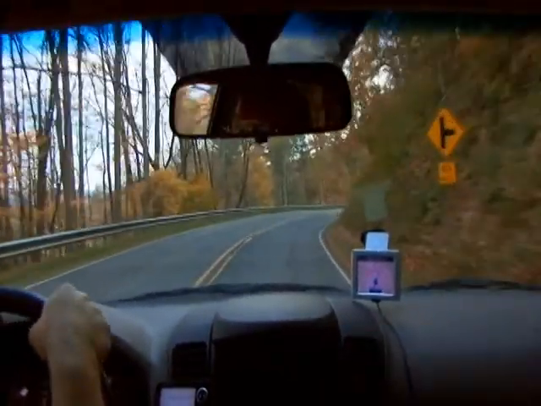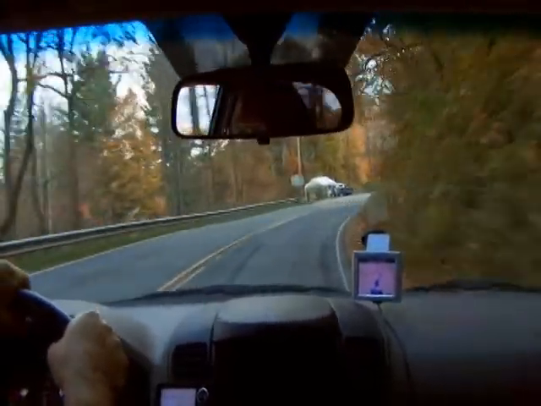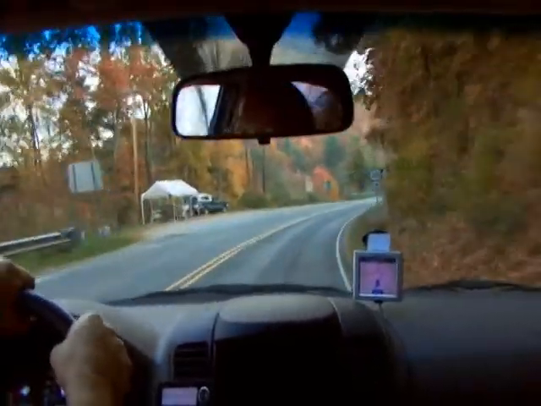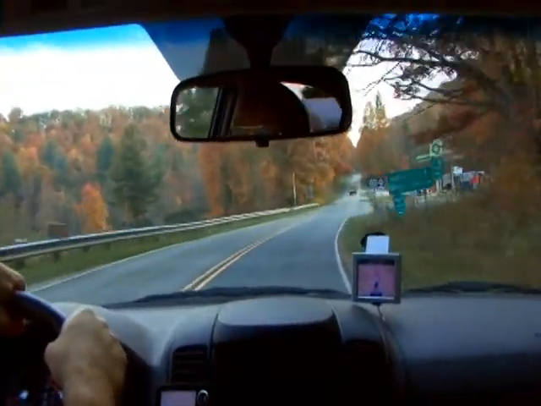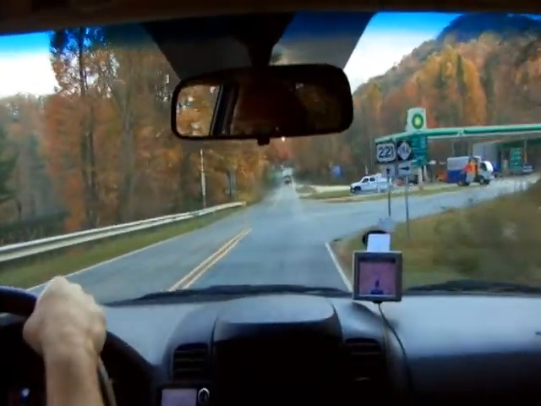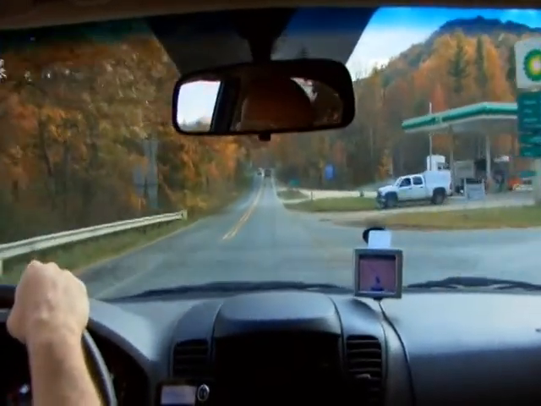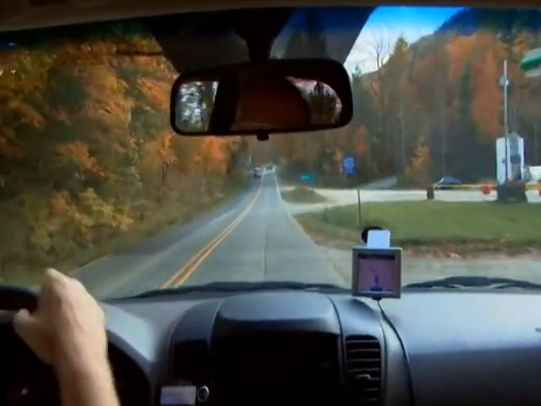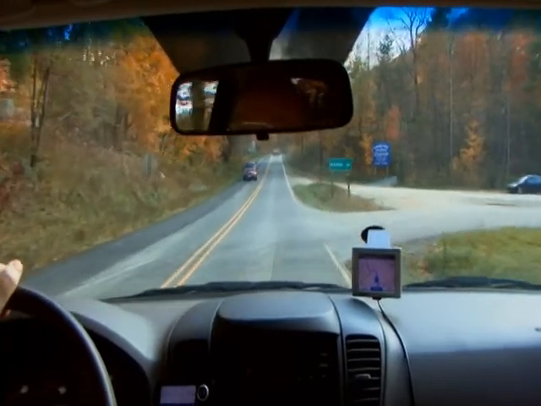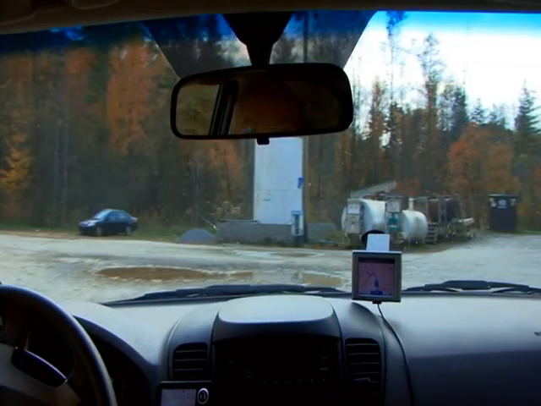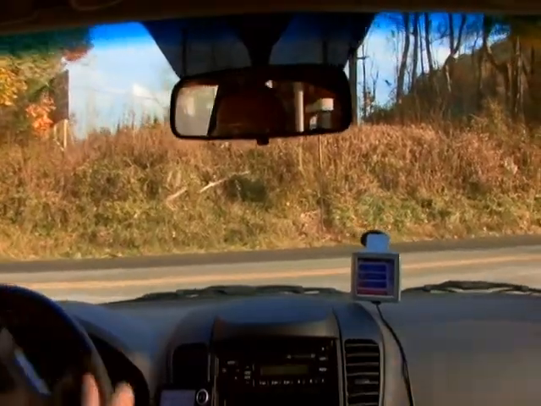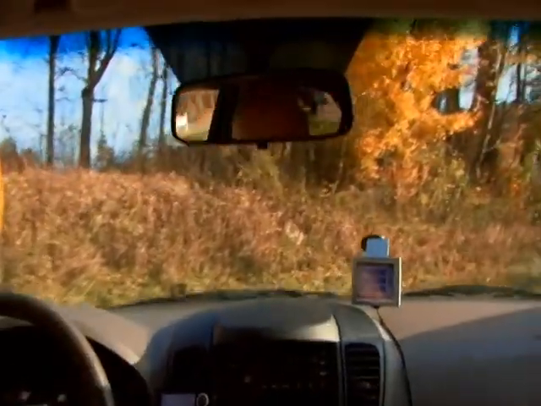You can see the colors are pretty good. Now remember, we had the drought last fall, so the leaf colors stayed around a whole lot longer. I'm going to stop here at this gas station, and for reasons we do not need to go into, brief pit stop, and then we're back on the road. Okay, I also got a candy bar, I think, so I left refreshed.